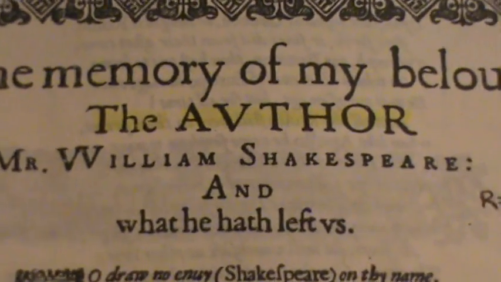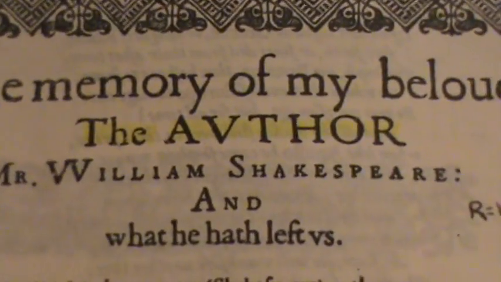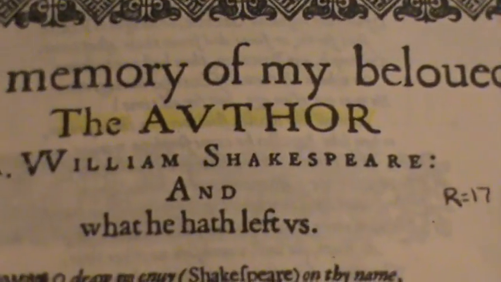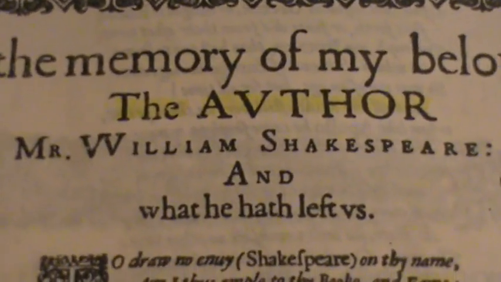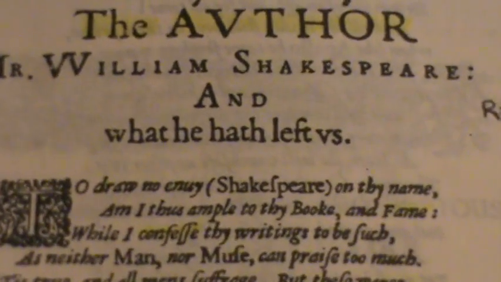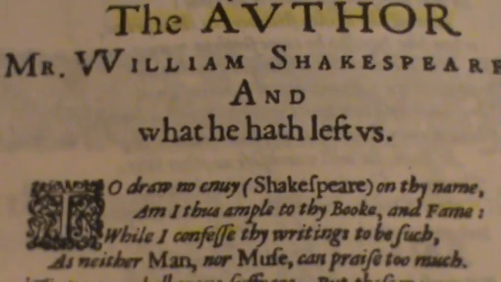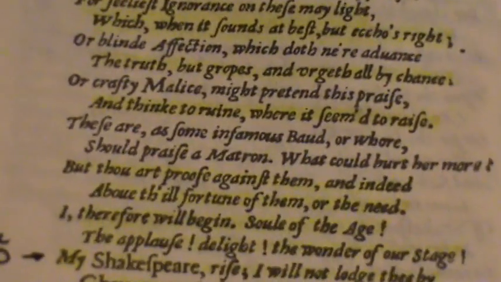Here we are in the 1623 First Folio, and it is of course a dedicatory page by Ben Jonson: to the memory of my beloved, the author, Mr. William Shakespeare, and what he has left us. That's going to become very important for what's actually being conveyed here on this page.